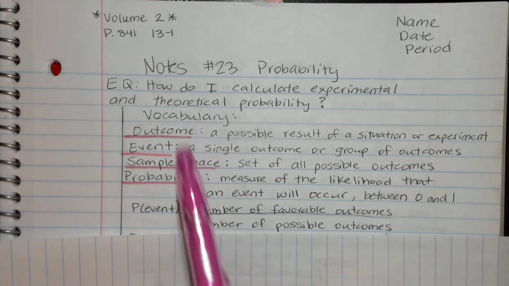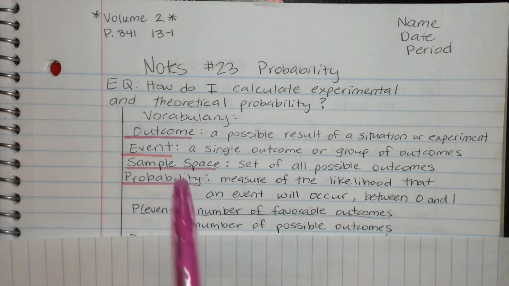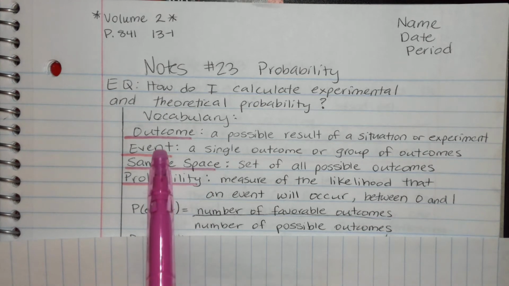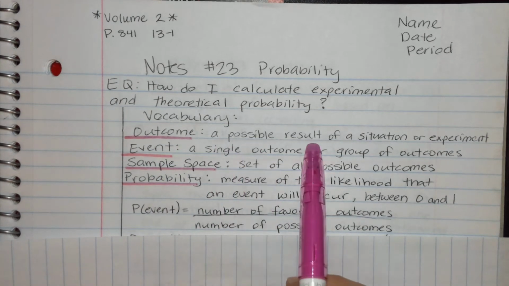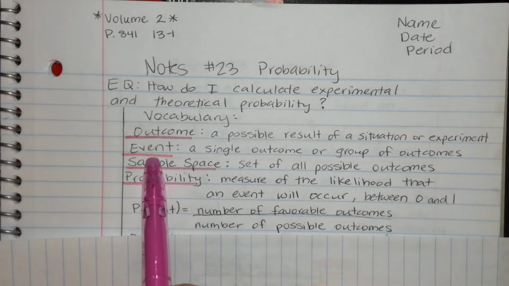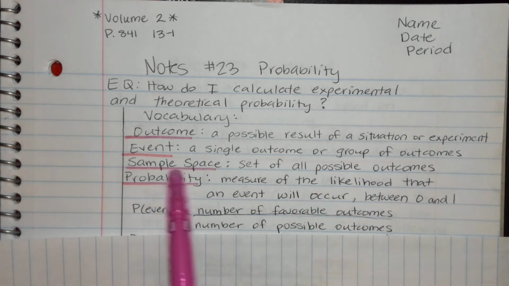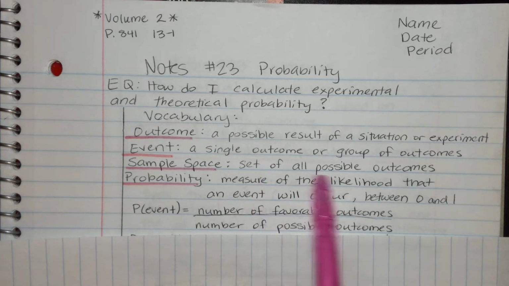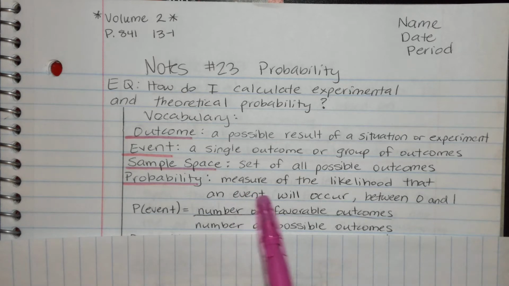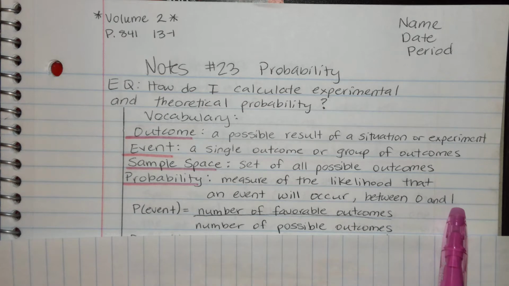So here are some vocabulary words. You'll be hearing all these different words: outcome, event, sample space, probability. If you forget what one means, look back here. Outcome: a possible result of a situation or experiment. Event: a single outcome or group of outcomes. Sample space: the set of all possible outcomes. Probability: a measure of the likelihood that an event will occur, between 0 and 1.